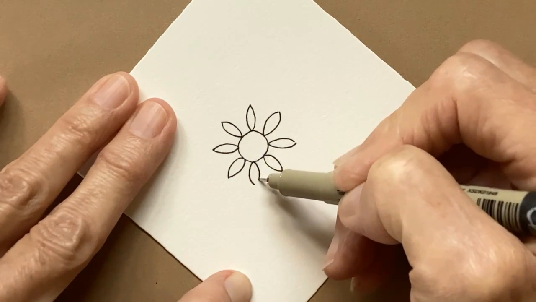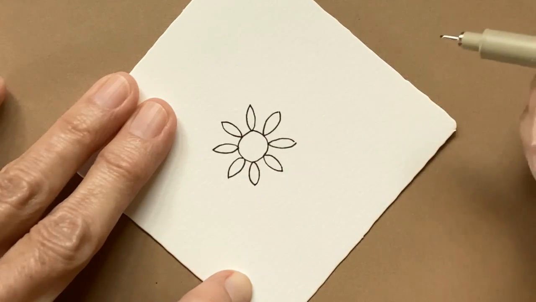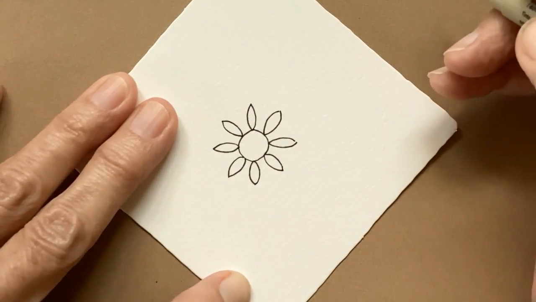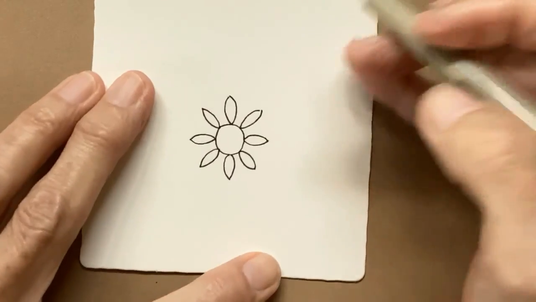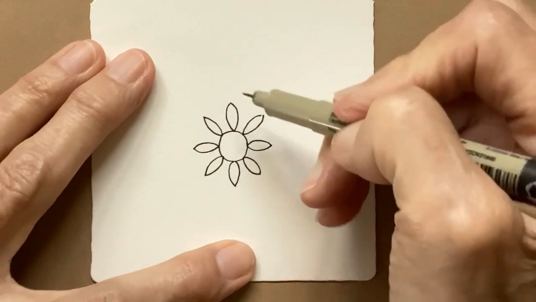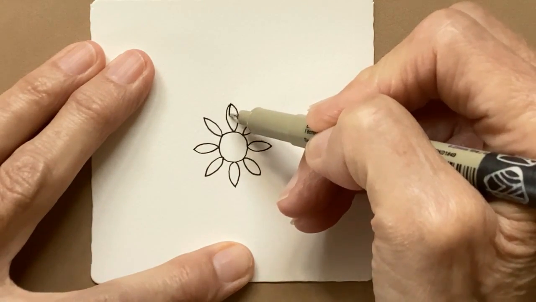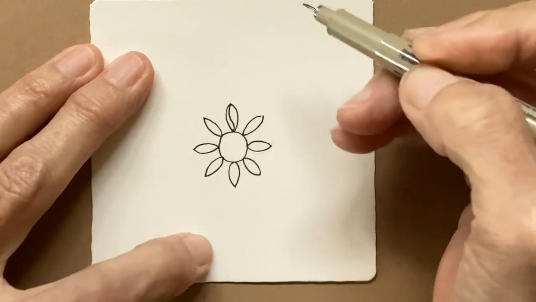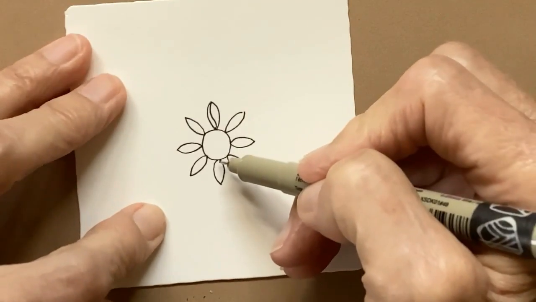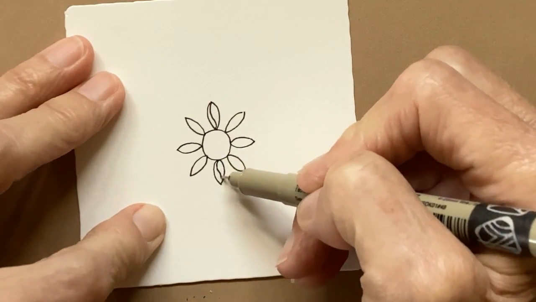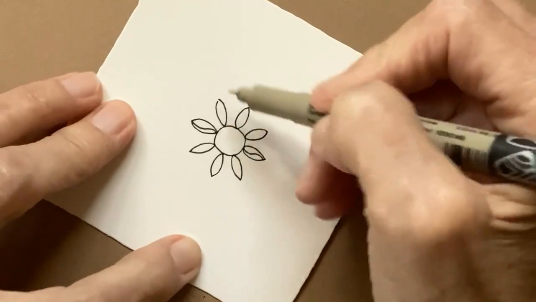Now, I made that one a little bit skinny, which makes it not as easy to put the S curve inside, but it's okay. So inside of each of these little seed shapes that we have now, we're just going to put a little S. Okay.